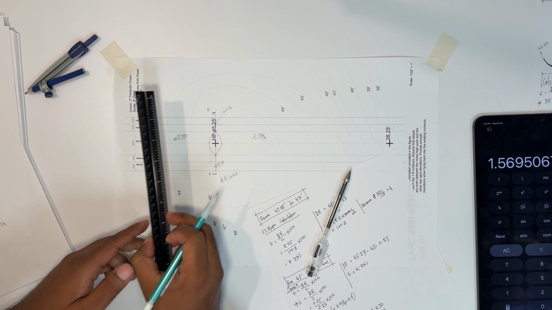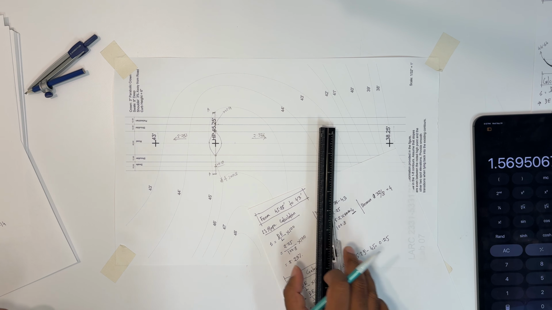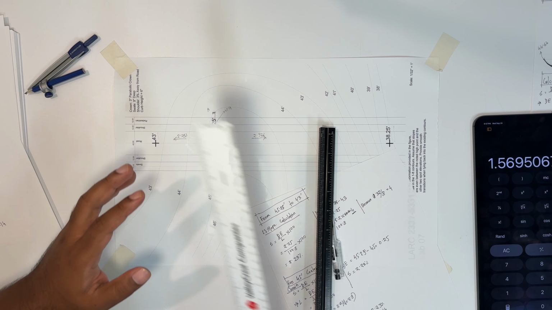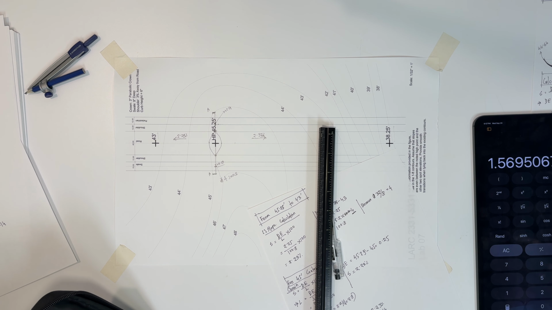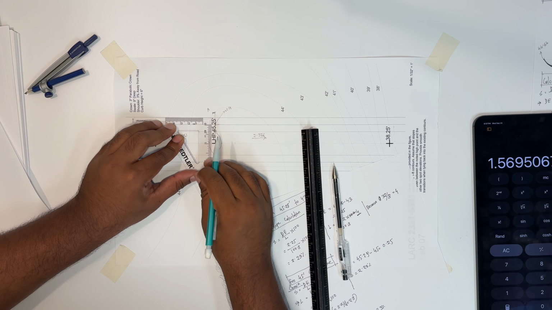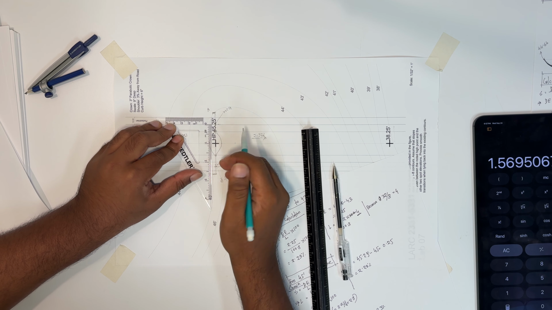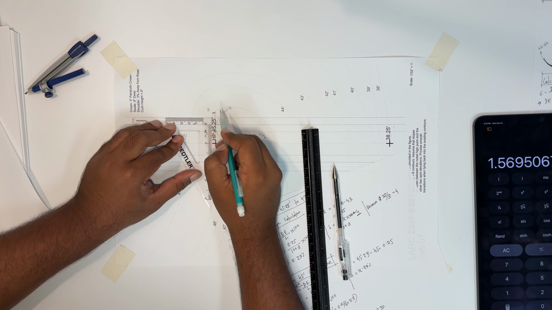So those two would essentially be our, and always when drawing a perfect vertical line or horizontal line, try to use a set square. So try to do that. Try to align it perfectly.